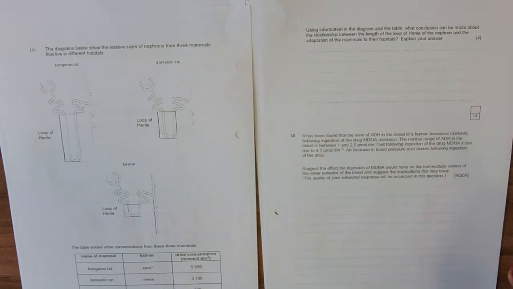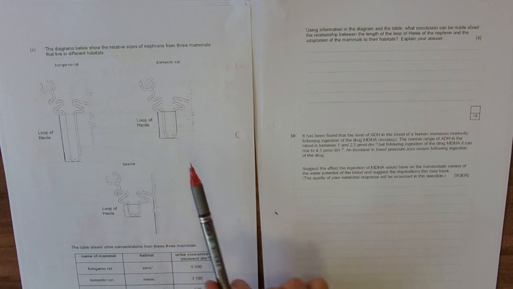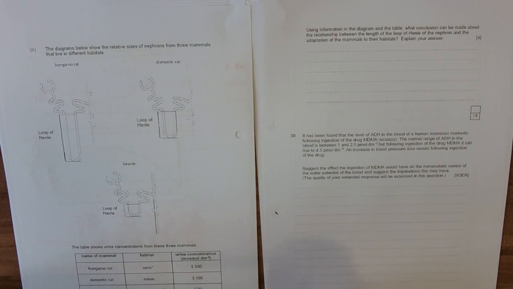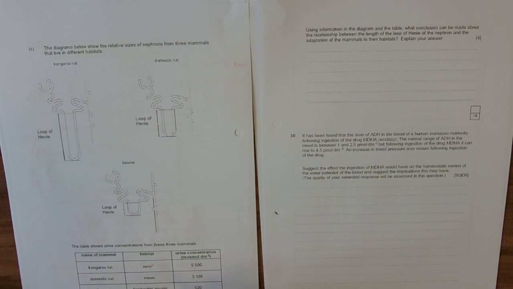Part C, and we've got 4 marks here. We have got 3 different loops: kangaroo rat, domestic cat, beaver, and we've got these conditions. Kangaroo rat lives in the dry conditions, domestic cat in the middle, beaver in wet conditions. Different lengths of loop, and then we've got some numbers for the concentration of urine. So we can see the concentration of urine in the kangaroo rat is high, cat in the middle, beaver, low concentration.